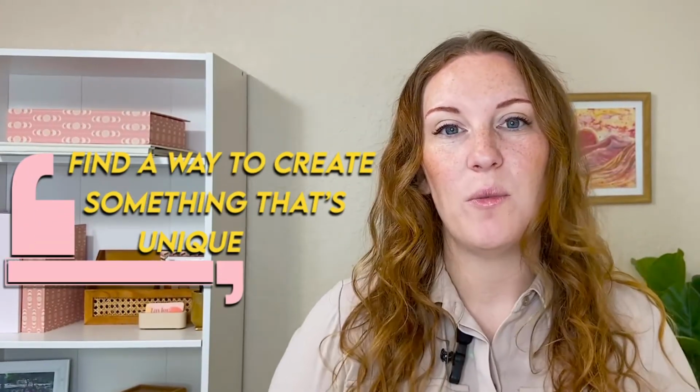There's obviously a lot more than this. Start researching what type of planner you want to create and find a way to create something that's unique, but also possibly uses experience you already have. So if you have a background in a particular field, it can be a great way to take that experience and translate it into a planner for people that you already have worked with in the past.